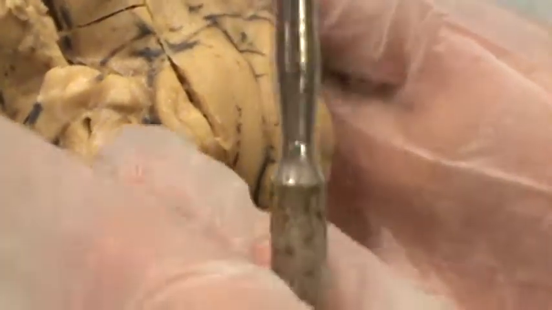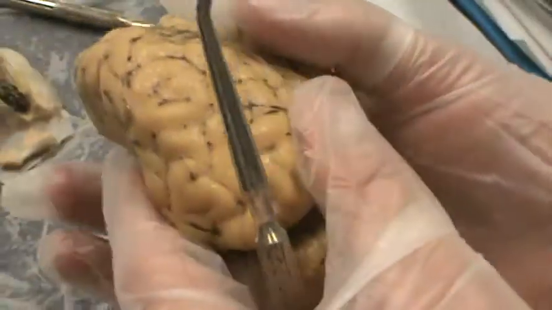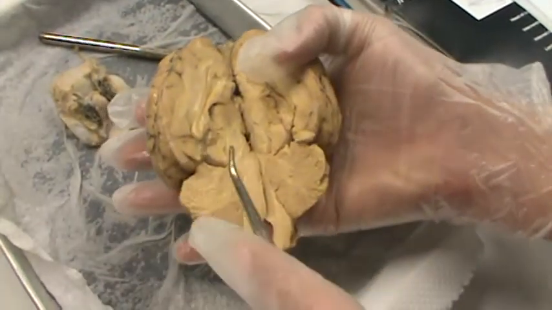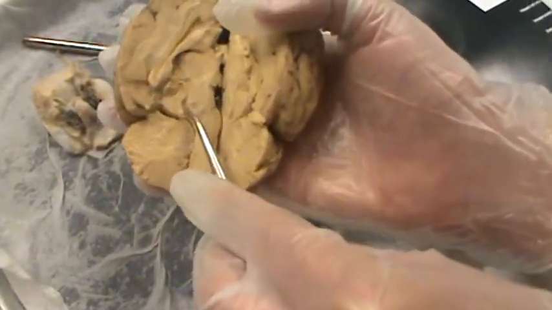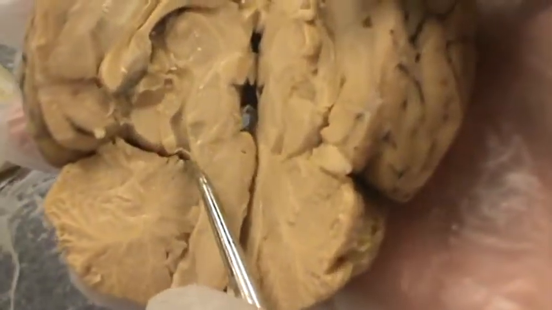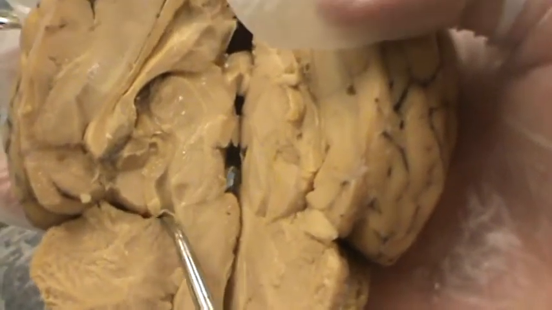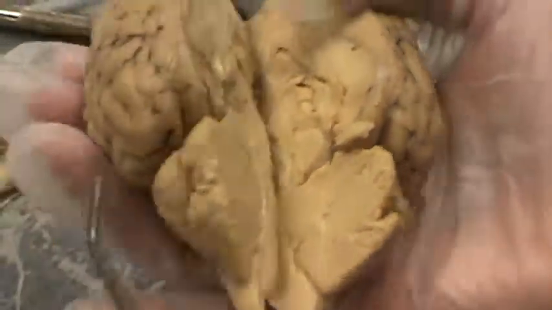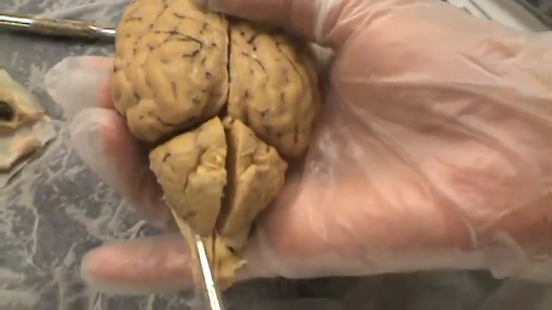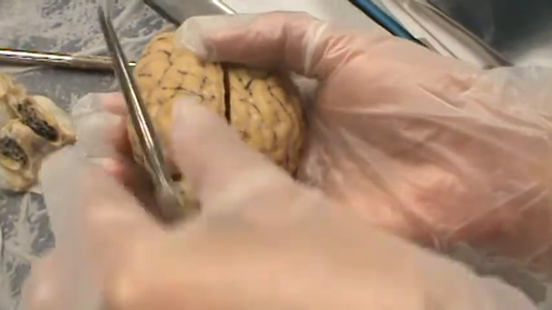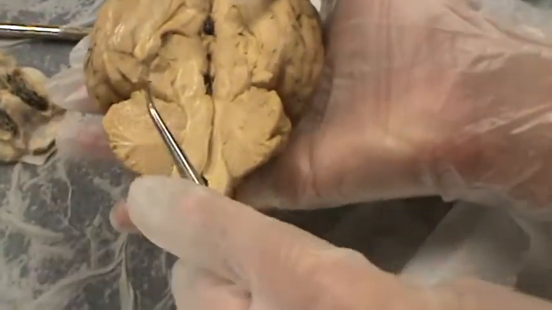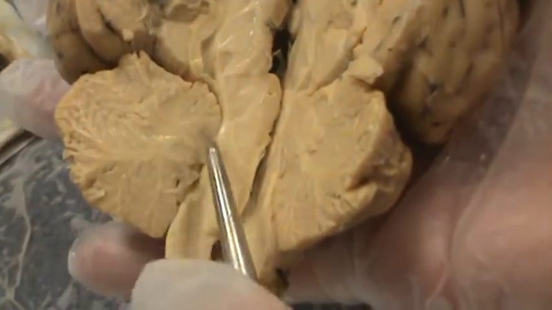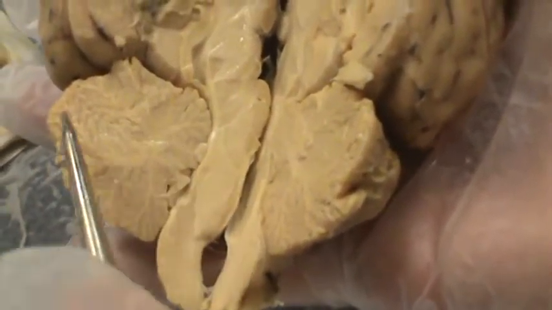The fourth ventricle is going to be between the cerebellum and the medulla oblongata, which is right here. The cerebellum is this structure. Cerebellum. And this is the arbor vitae, which is the white matter. It's a tree-like structure, meaning tree of life.